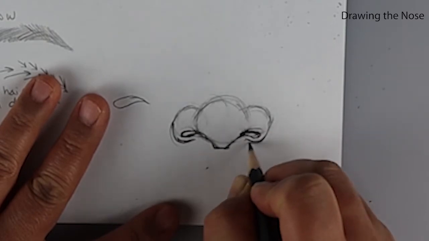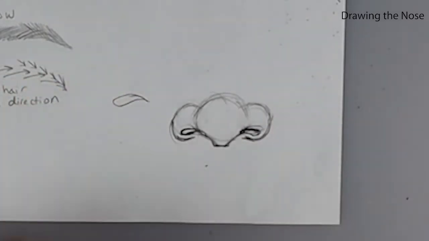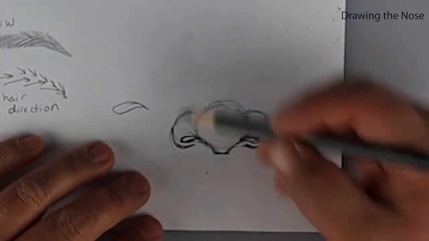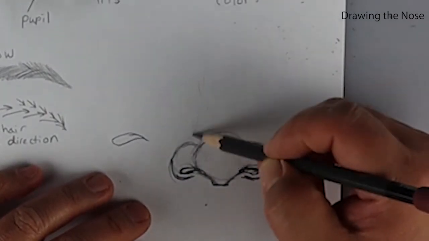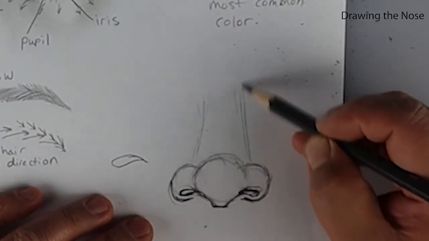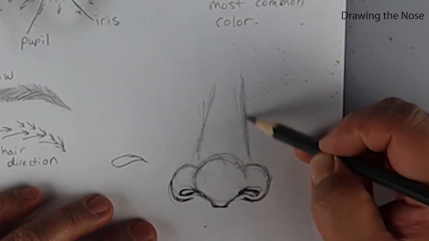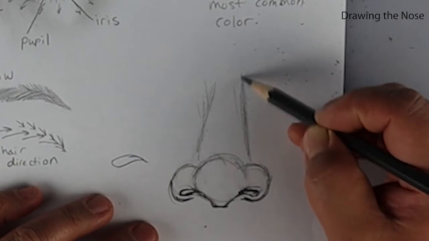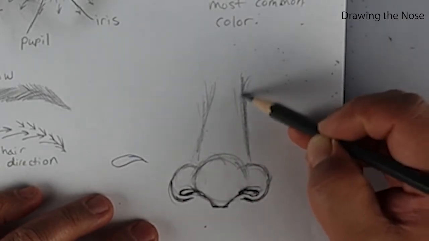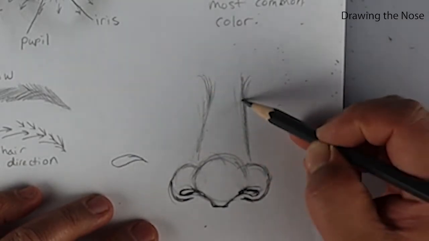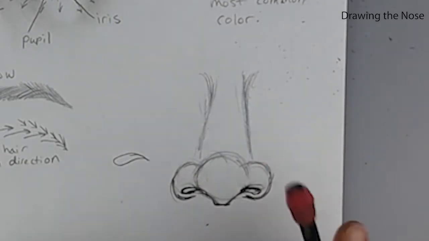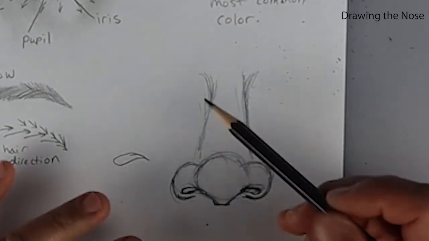Just wrap it around so there's a little bit of skin there. Okay? The bridge of the nose is going to look like this. Kind of 2 lines that get closer together toward the top. Like that. And I like to kind of flare it out like that. So that's the general shape of the nose.